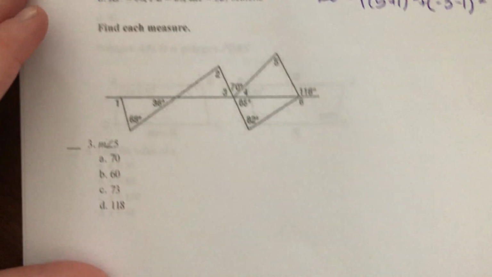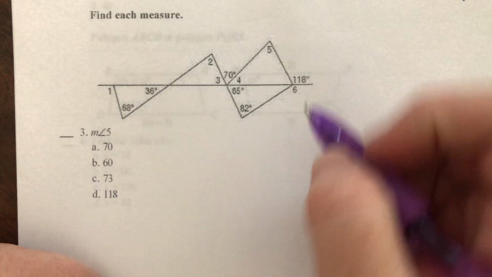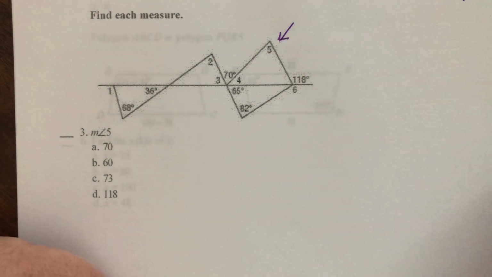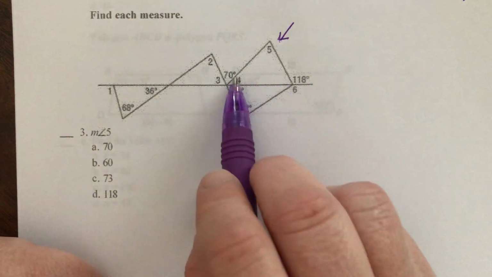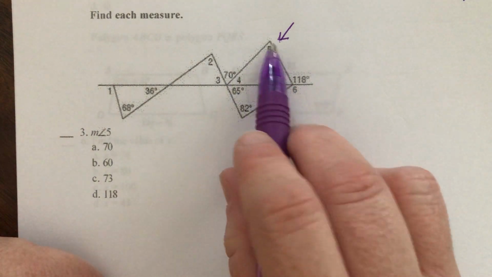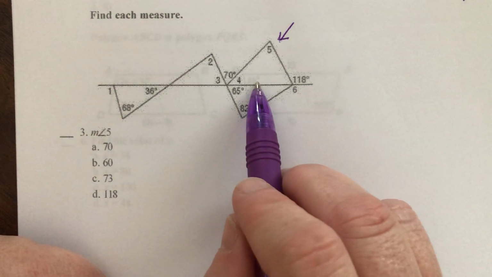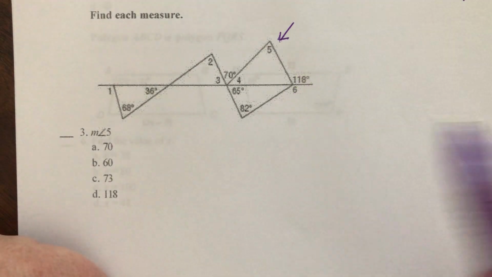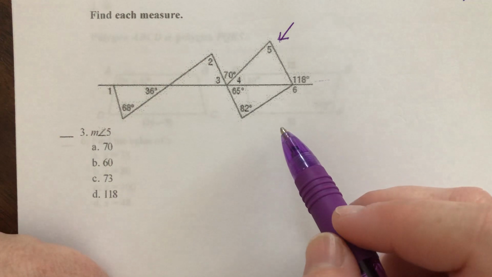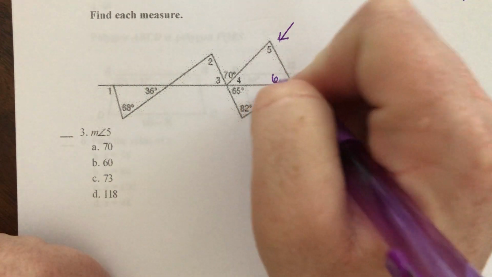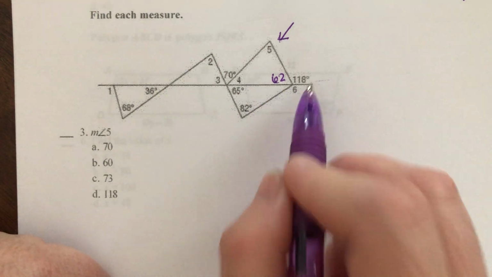That's an algebra review. Okay, and then we have number 3. Find each measure, find the measure of angle 5. Here's angle 5, so I got to look at a few other things first, right? First, I notice I need to know what these other 2 angles are because then I can add them all up and set them equal to 180. So I notice this angle and this angle make up a linear pair, straight line, so they add up to 180. 118 is this angle, so this guy has to be what? 62. Because 62 and 118 add up to 180, which is a straight line, okay?